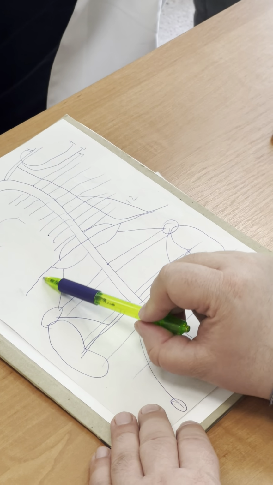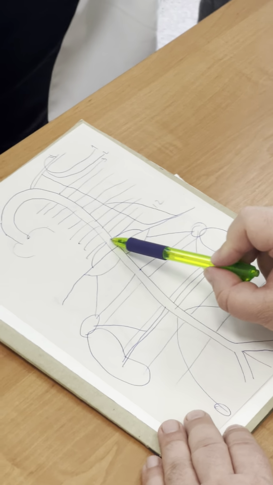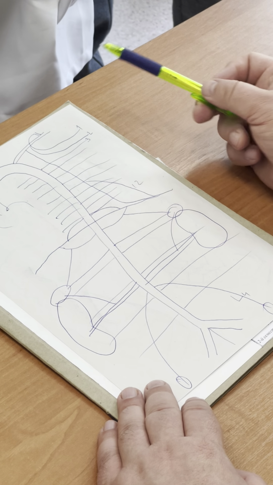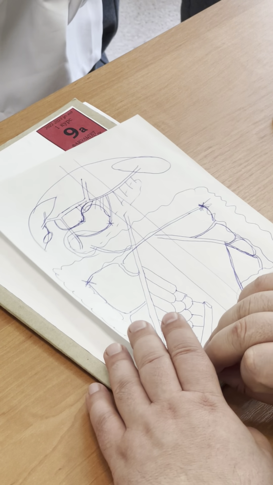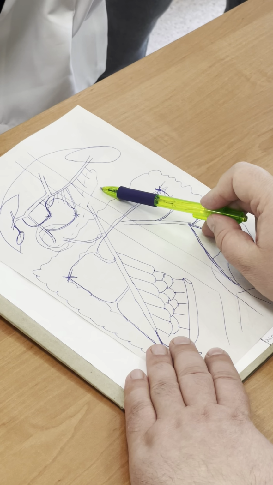Blood supply of the diaphragm: arteria phrenica superior from the thoracic part of the aorta, arteria phrenica inferior from the abdominal part, arteria musculophrenica and pericardiacophrenica from the internal thoracic artery, and internal thoracic from the subclavian artery. Next, blood supply of the pancreas.